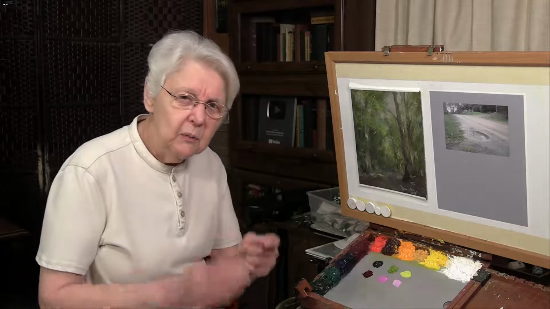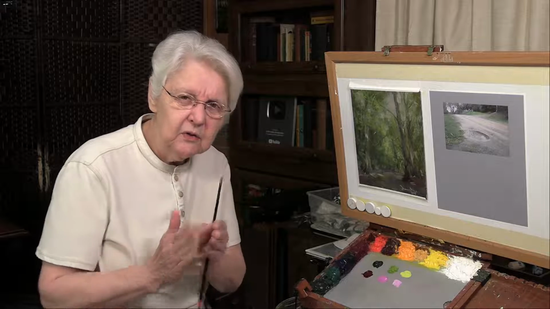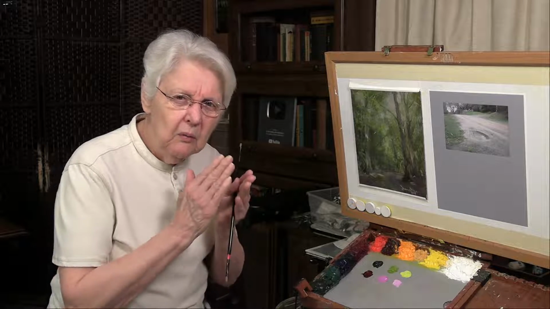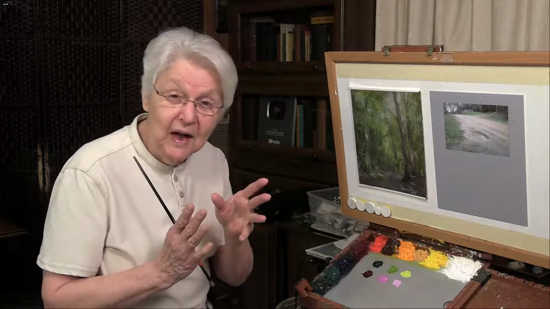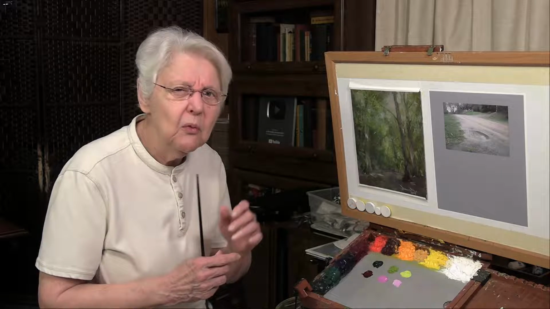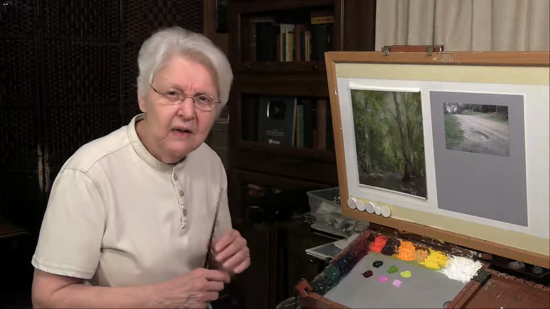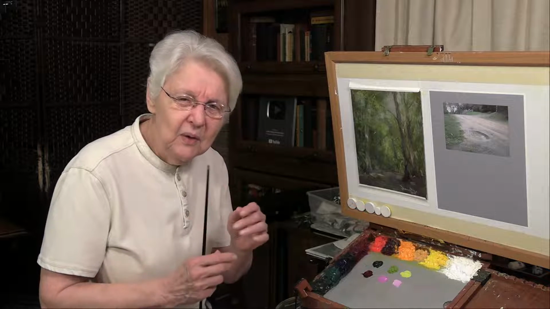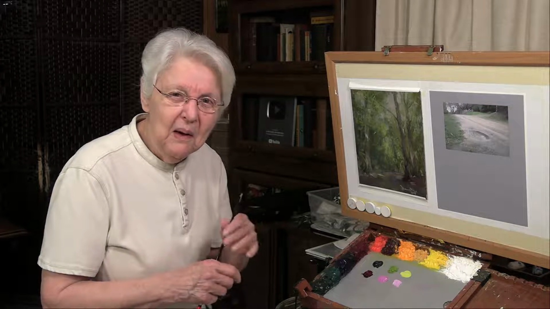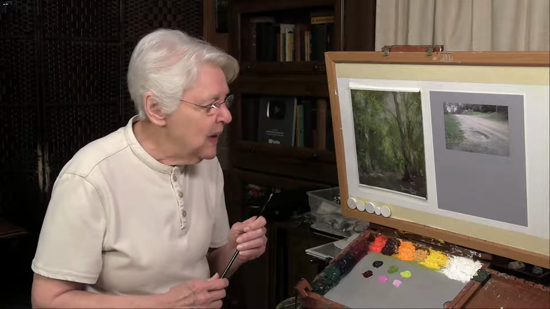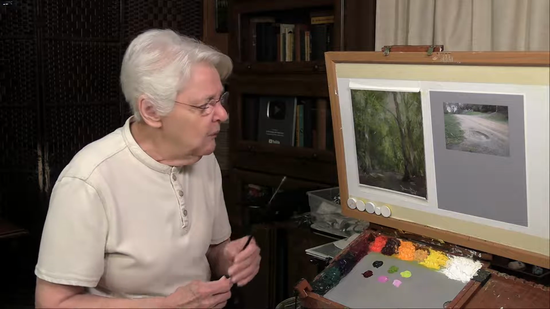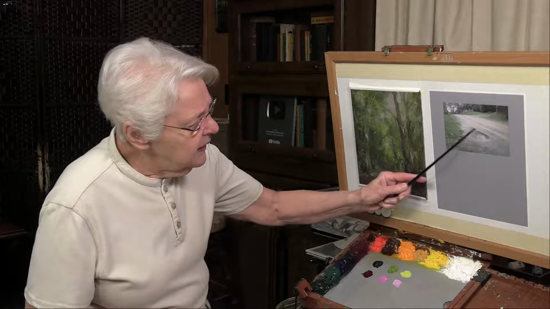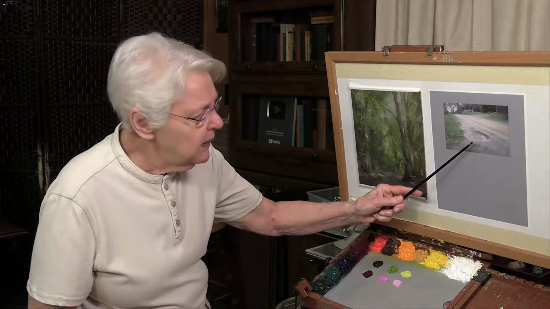A lot of times we're trying to make something look a certain way, and we're not able to do that because we're really not looking at it in the right way. In other words, we're not looking for information that will give us that effect. So there are certain things that we look for that can make a surface look wet or make water look wet. And one of those, I have a sample of a water puddle right here.